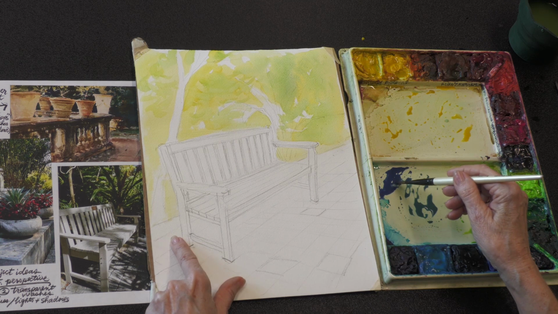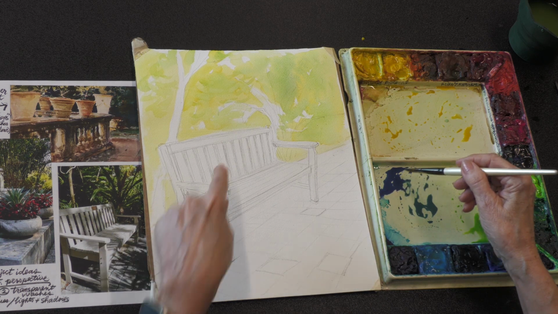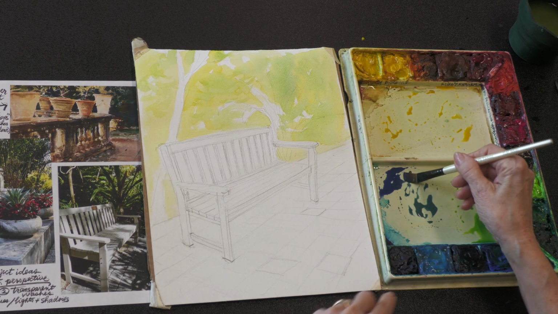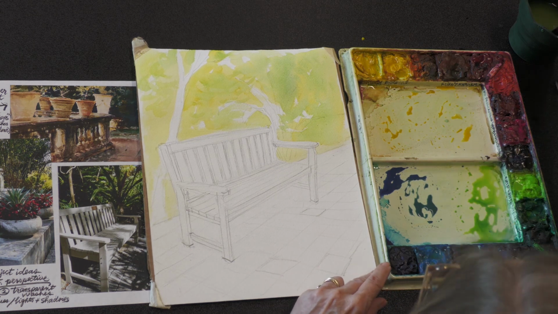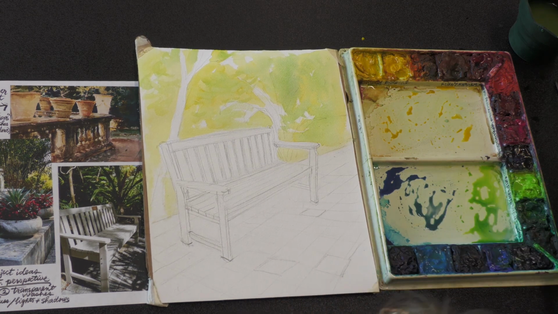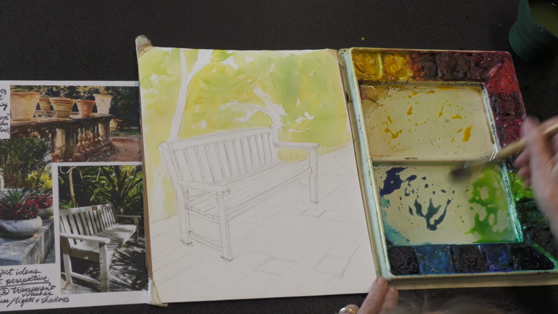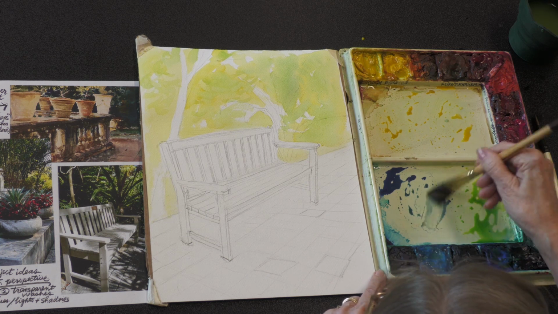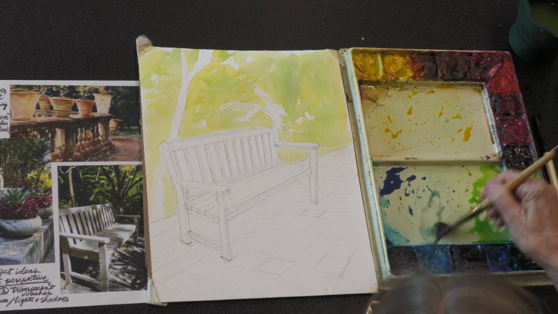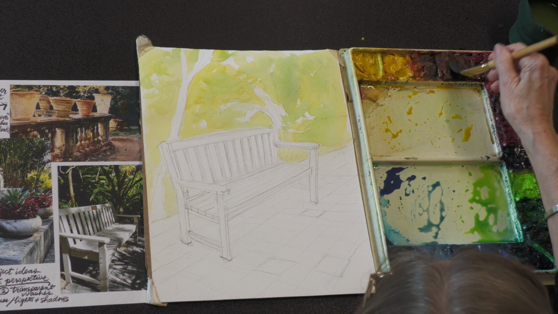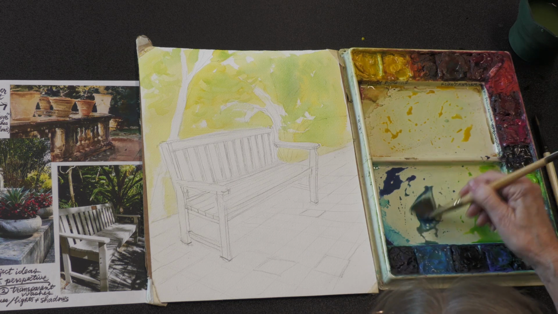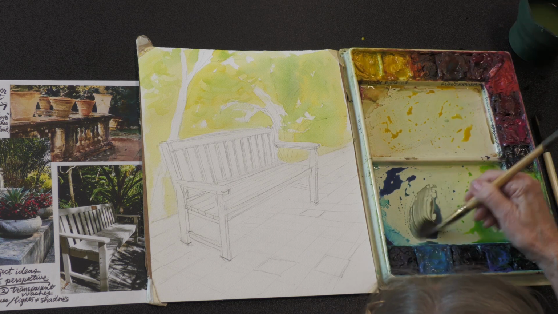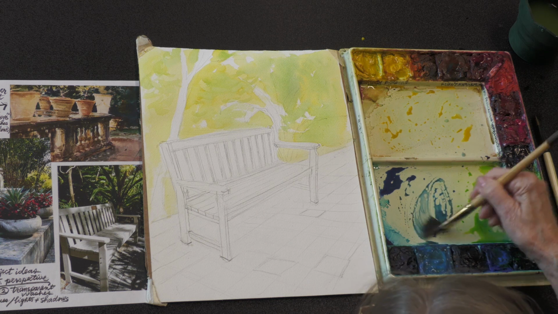Look how dark it is underneath this bench. We're going to have to put some dark greens in behind the bench right there. But first I need to start with my lighter wash. I'm going to switch to a little, this is a 1/2 inch brush, or is that 3/4? 3/4, just because it'll go faster. All right, so the burnt sienna and cobalt blue, burnt sienna and a little cerulean blue.